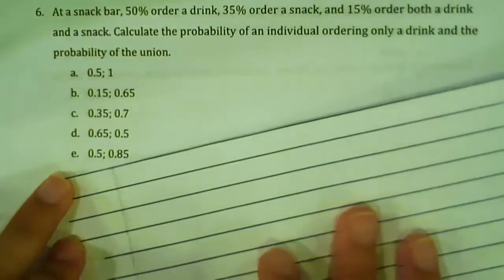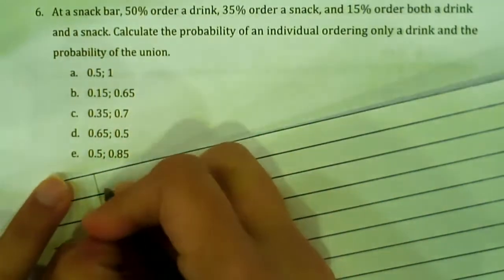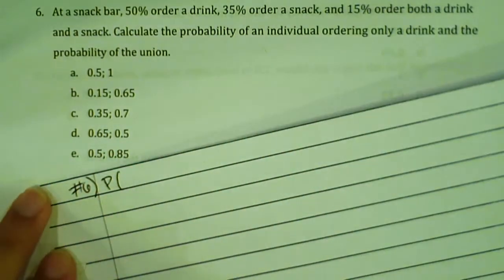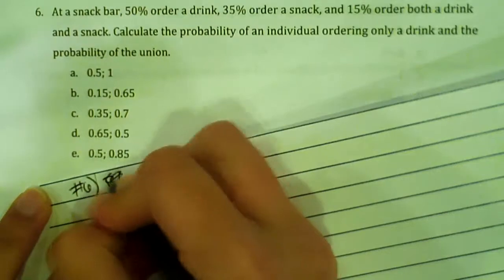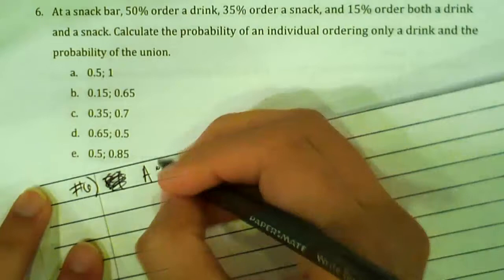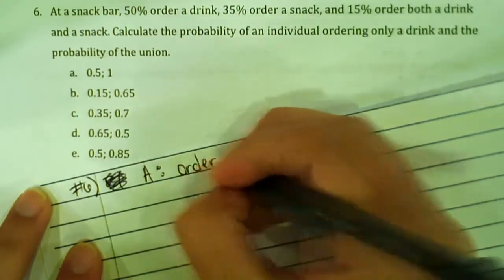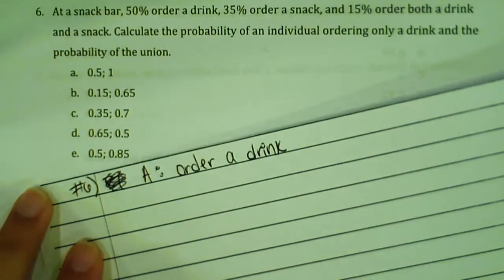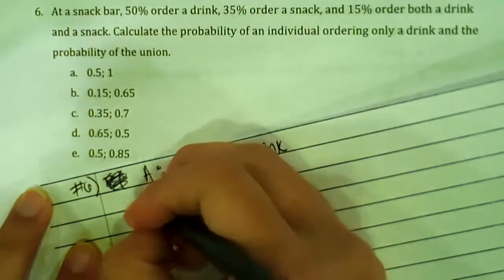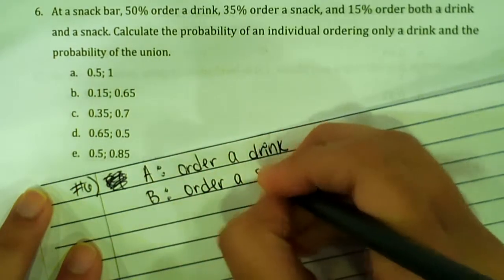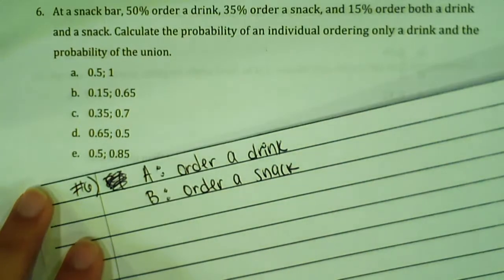Okay. So let's see what we have for number 6. Let's call ordering a drink A. Let's say ordering a snack is B. And ordering both a drink and a snack.